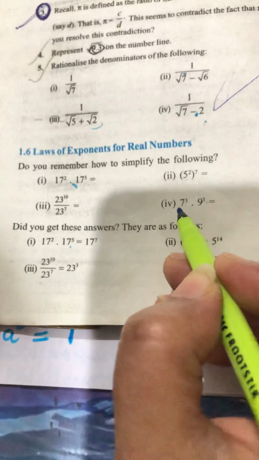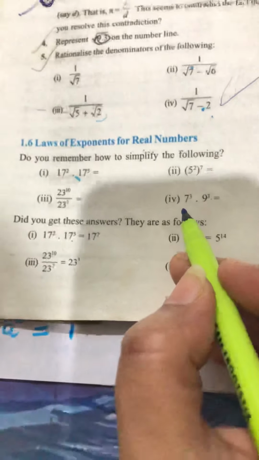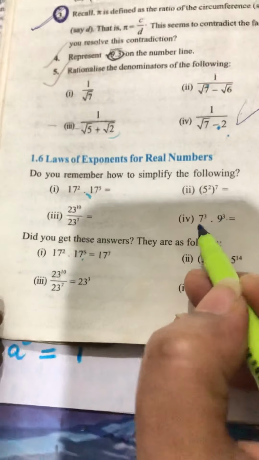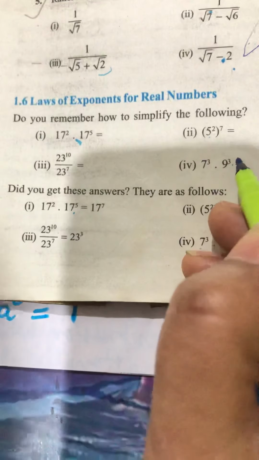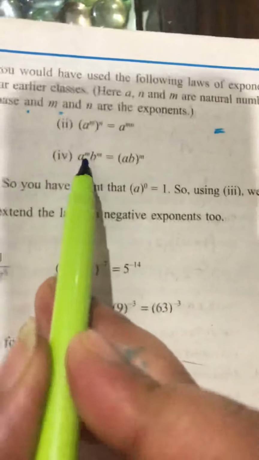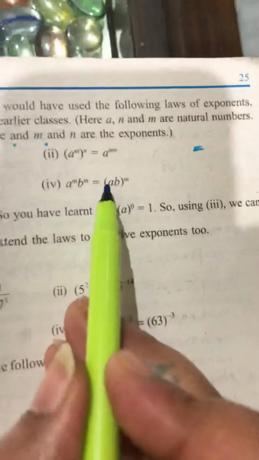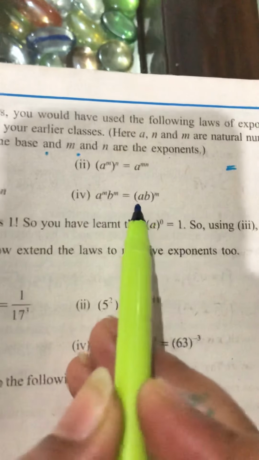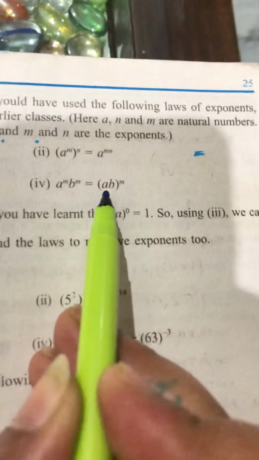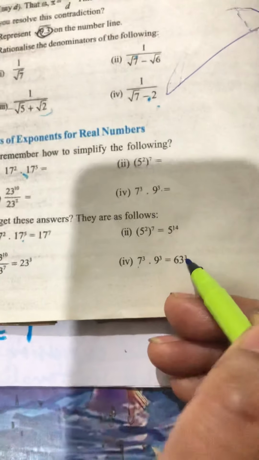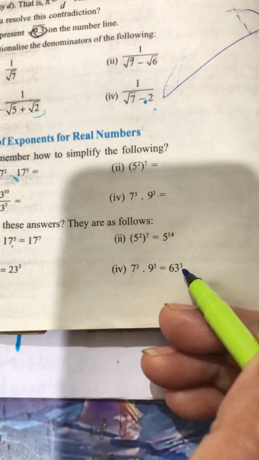And the last part is 7 raised to power 3 into 9 raised to power 3. Here you can see bases are different, 7 and 9, but power is same, 3. So when bases are different and power is same, we use this law, a raised to power n into b raised to power n. The answer of this law is ab in one bracket, both the bases will multiply in one bracket and common power will come. So here you can see 7 into 9 gives us 63. When they multiply in one bracket, it gives us 63 whole power, common power is 3, 63 raised to power 3 is the answer.